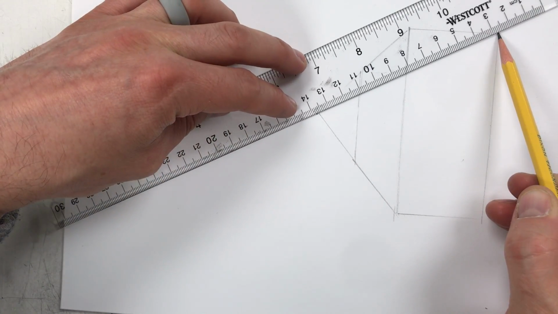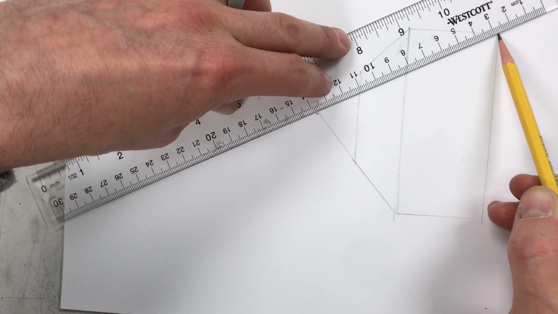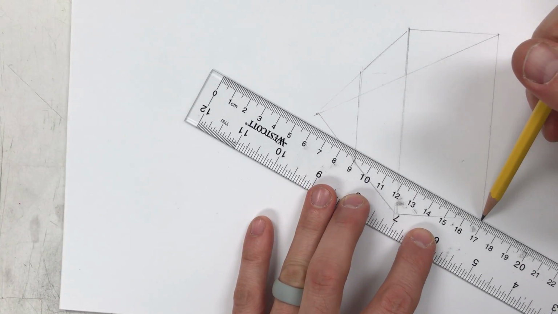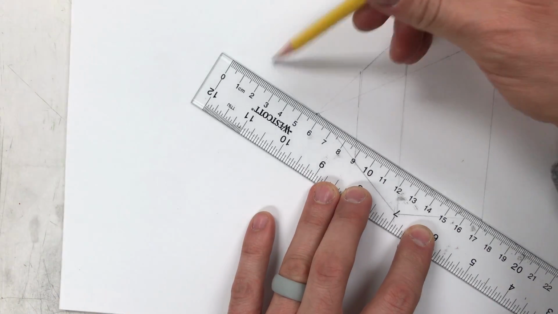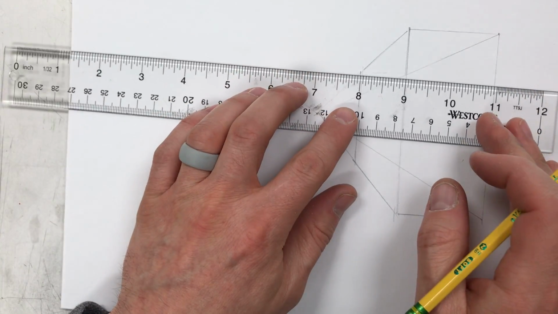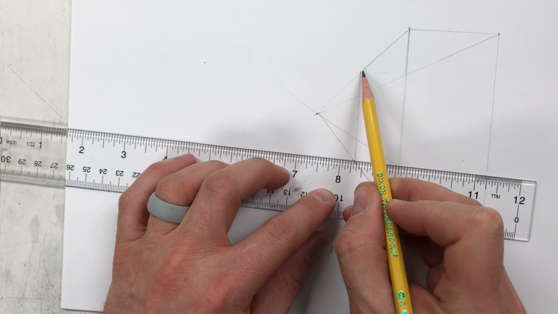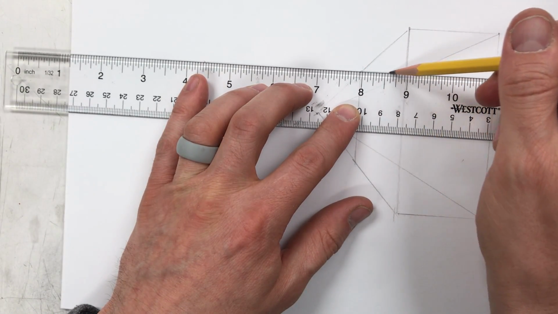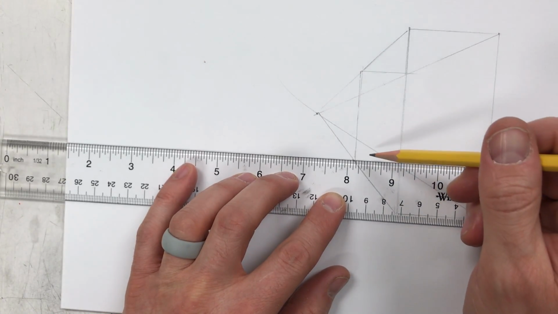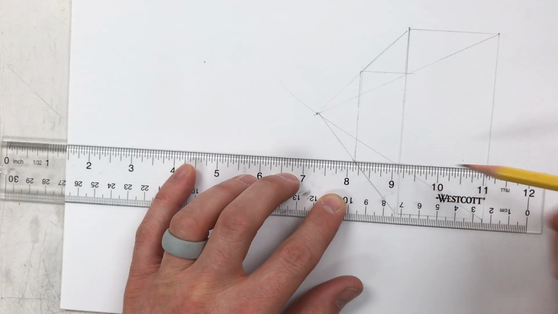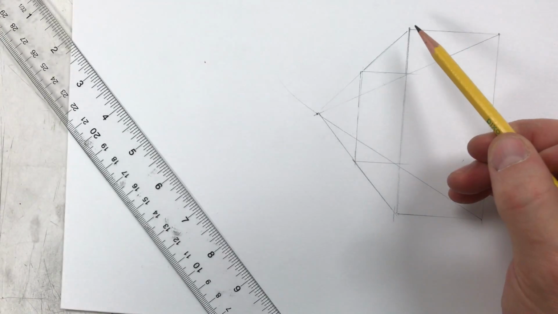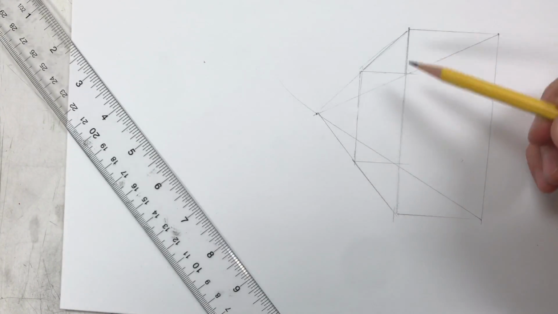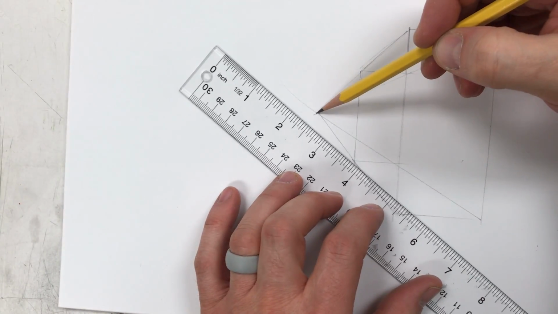Now, this is going to come down to here from this point right here. And this corner is going to go to the vanishing point as well, like this. And if I draw from here and draw a straight line, and draw a straight line here at this corner of the building, you'll notice that we can see inside this box.